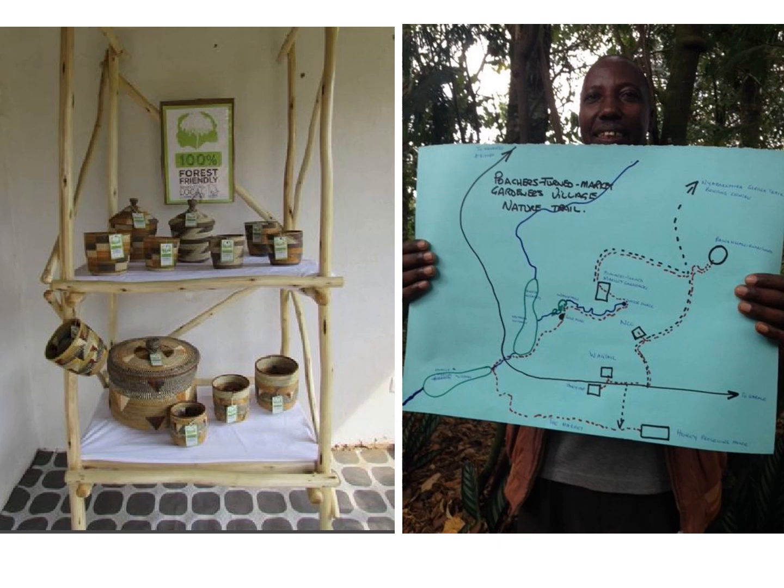The picture on the right is of a same initiative but different project within the initiative. This was poachers turned market gardeners with their own village nature trail that we worked with them to develop, and that gave a livelihood to people who had previously been making a living by poaching in the national park.